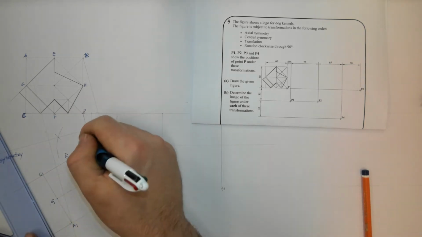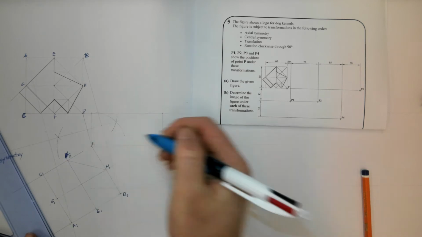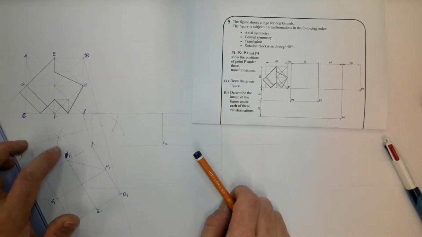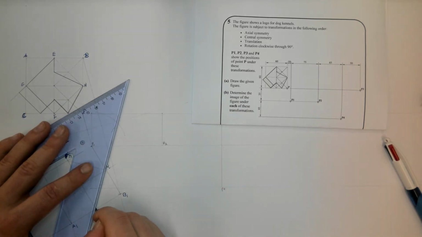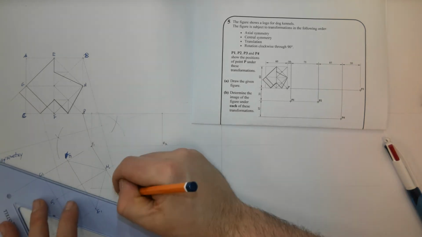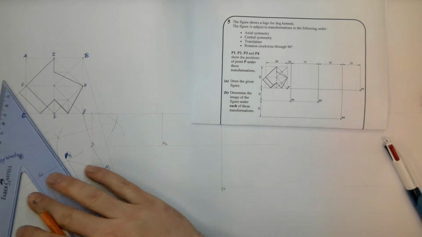So that's F. Okay, well I didn't, I just have bad writing. So I was doing E1 to H. So E1 to H, right? Then B1 to the center. So there's the center point there.